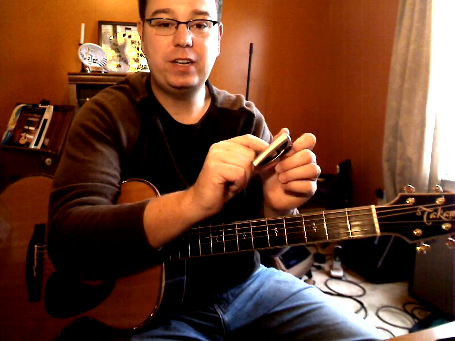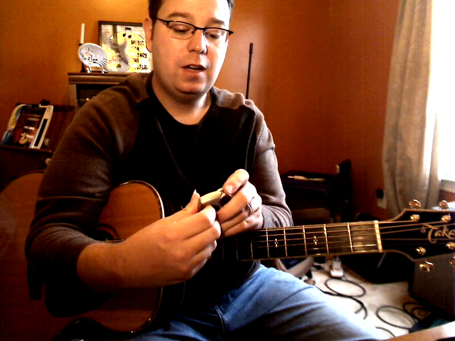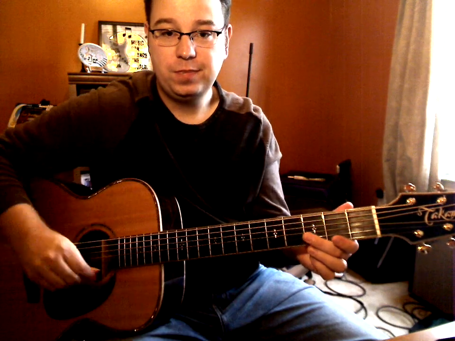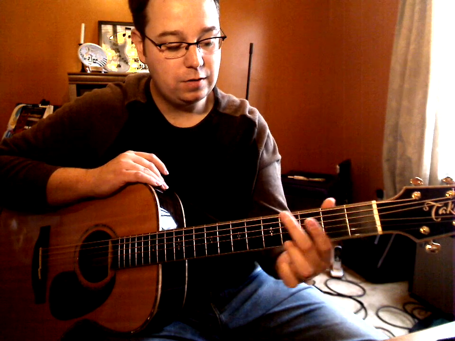Today I want to talk about using a capo and how to figure out what chords you're actually playing on the guitar. It's important to know the root notes of your open position chords first, and then it should be pretty simple to figure out the notes up the neck of the guitar.